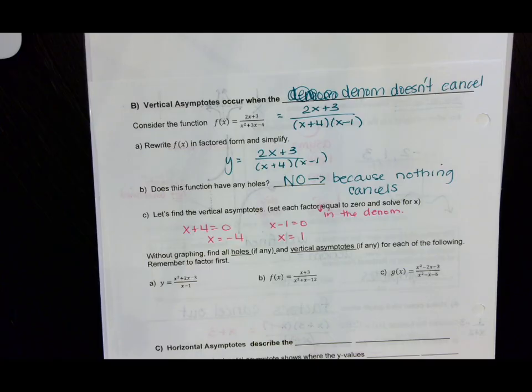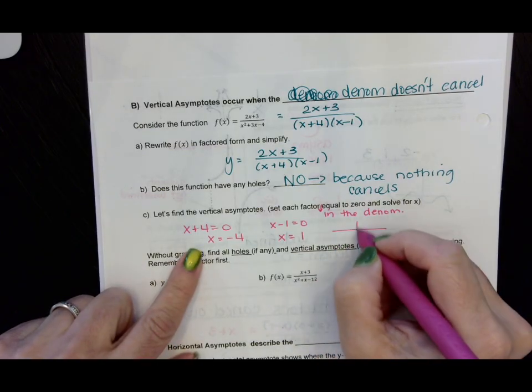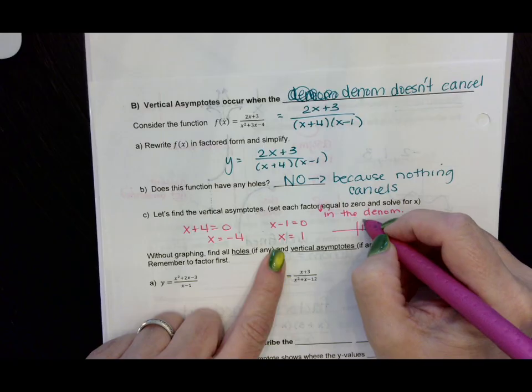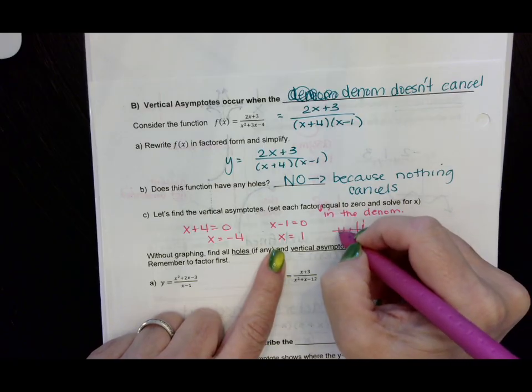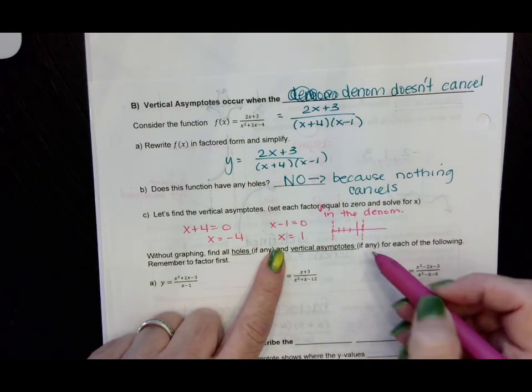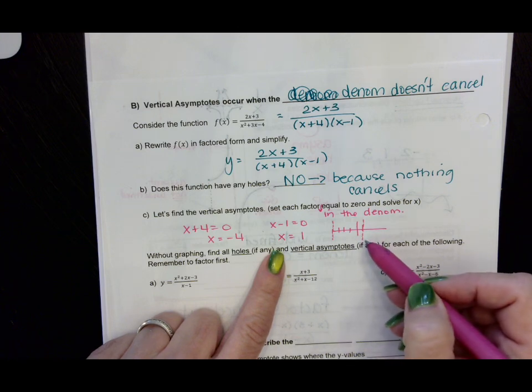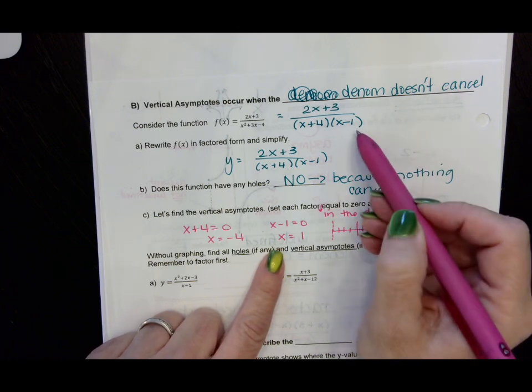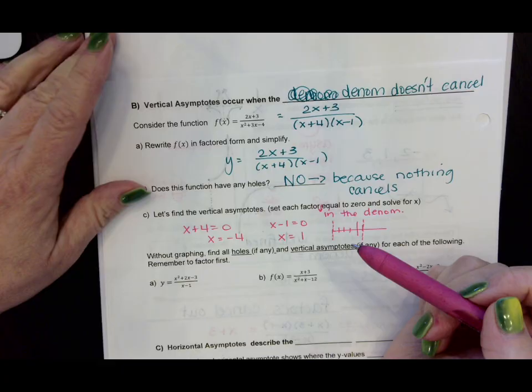So what I have here, if I was to graph this, and we're not going to go in and graph all of this, I would have one asymptote here, and I would have another one here. So now I'm going to have multiple vertical asymptotes, and it's all because the denominator doesn't cancel.